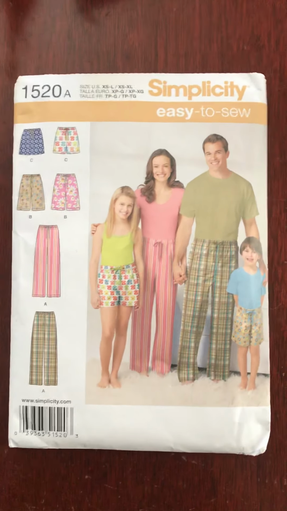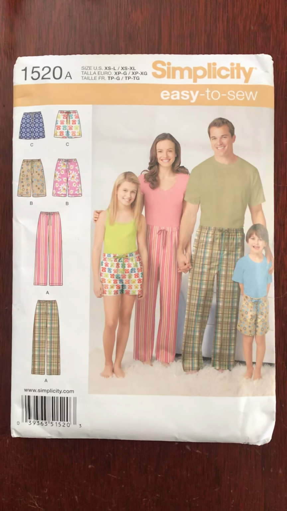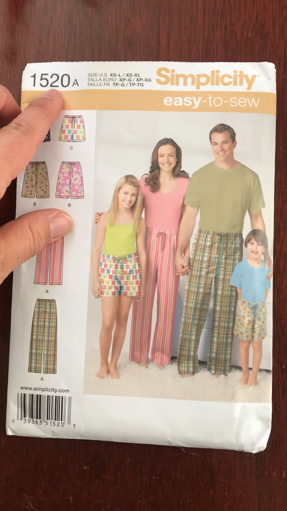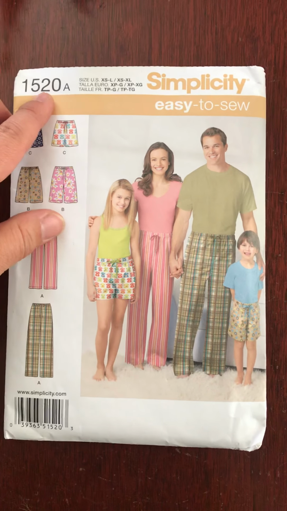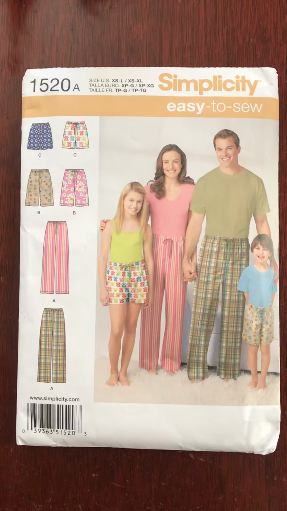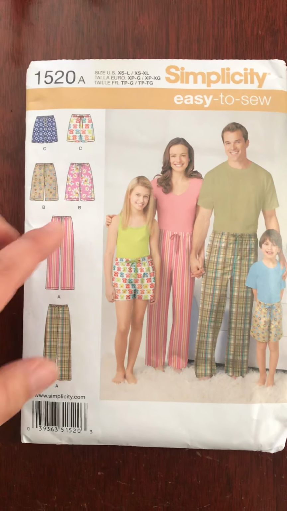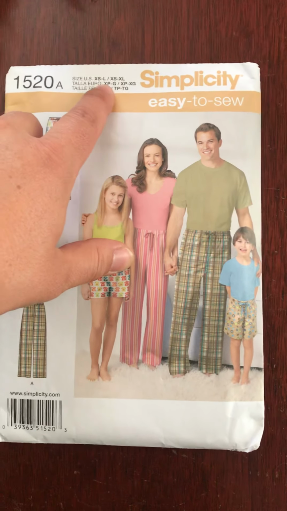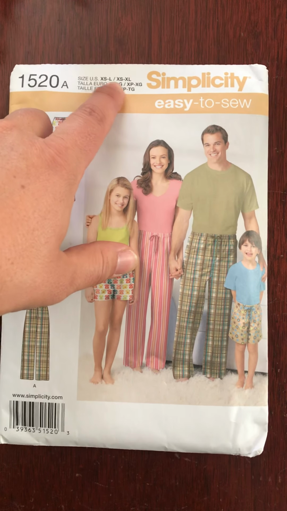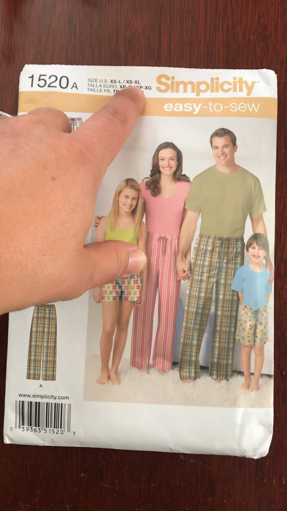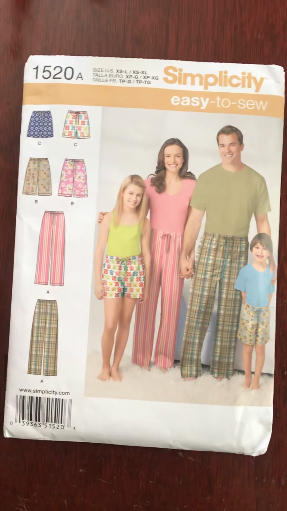So when you're looking in a pattern catalog, like at Joann's or something, this number will be listed on the picture, and you just pick a picture that you like and look for the number, and then you go to the drawers. I'm sure you've spent some time with Mom doing that. Then when you get to the drawer, you have to look at what size you're getting. So this pattern actually includes kid sizes and also adults. So the kids are extra small to large, and the adults are extra small to extra large.